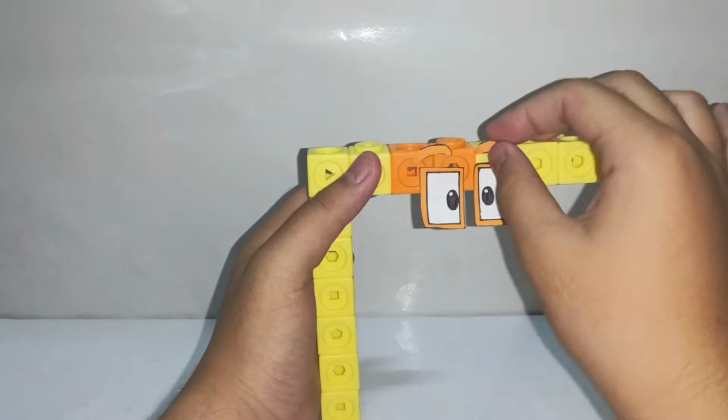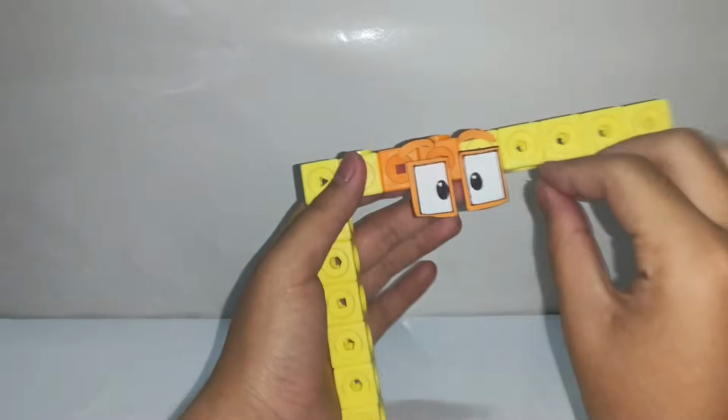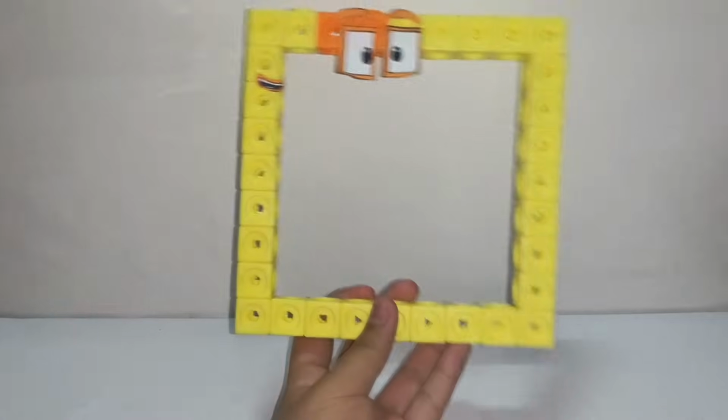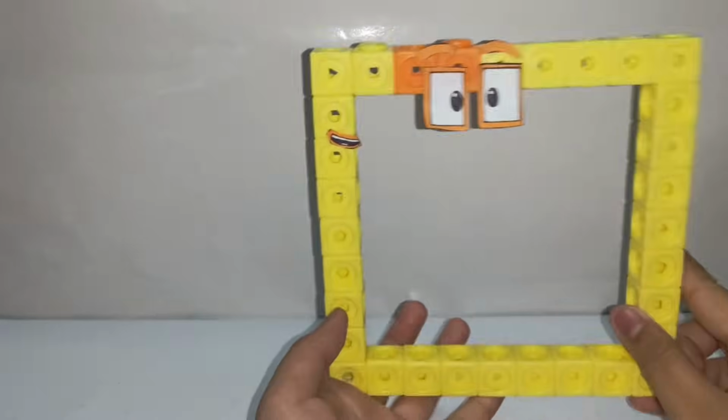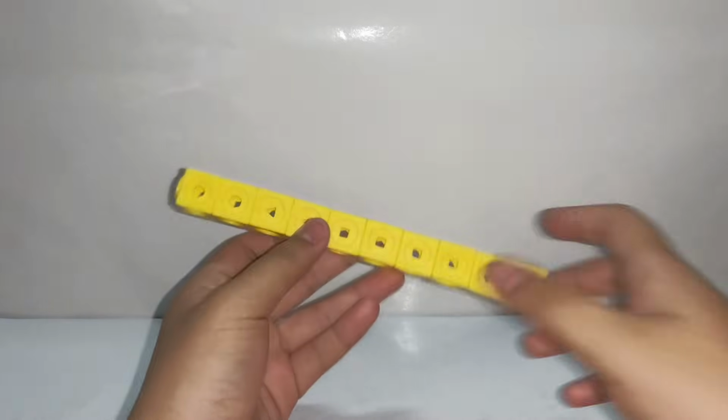Well, 32 also has the orange features. This is because 32 has 2 orange blocks in it. It looks a bit ugly, but that's okay. Here's our finished number block 32. Next is number block 36.